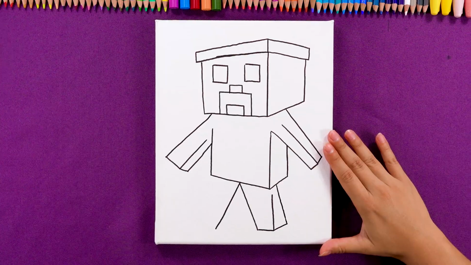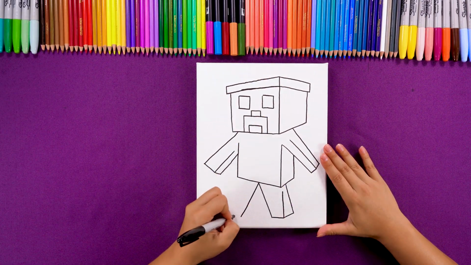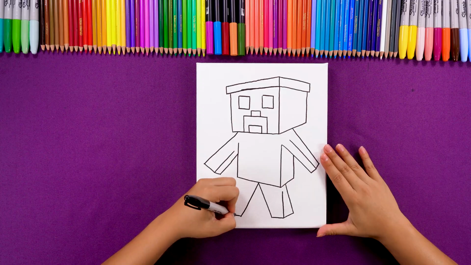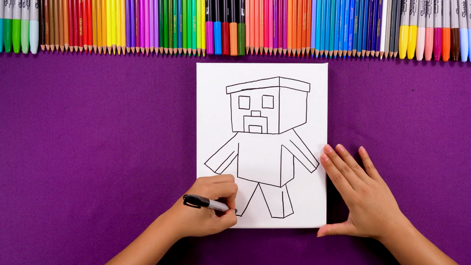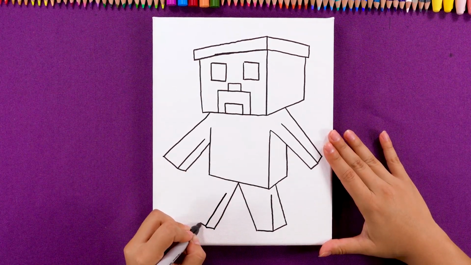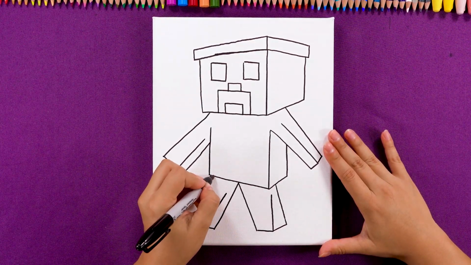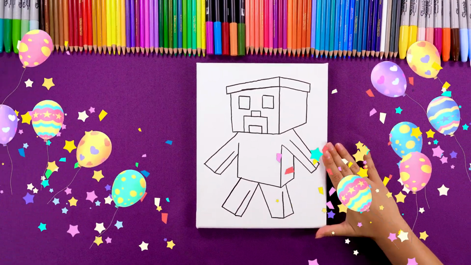The next leg is gonna be super easy as well. We're gonna make one diagonal line that goes to the side. From this point, we're gonna make one diagonal line that looks the same as this one, right next to it. We'll continue this line, and then we'll make one diagonal line to his body. And there we have his legs. Look at that.